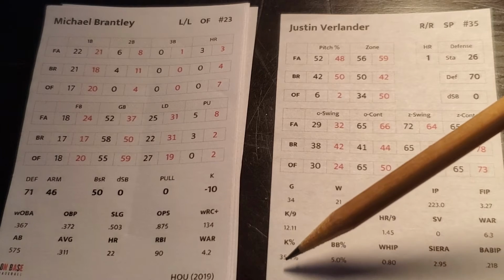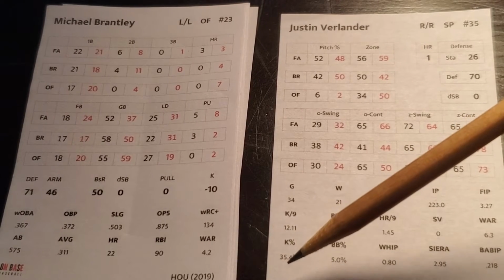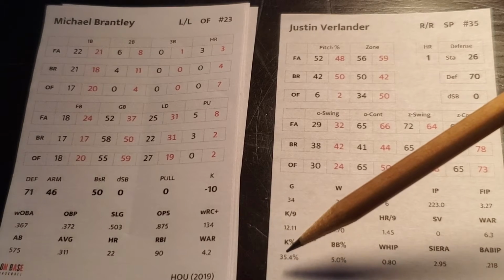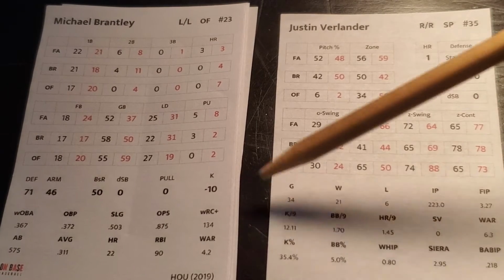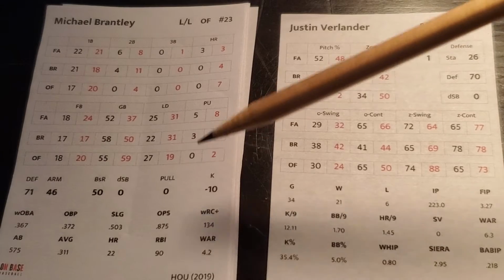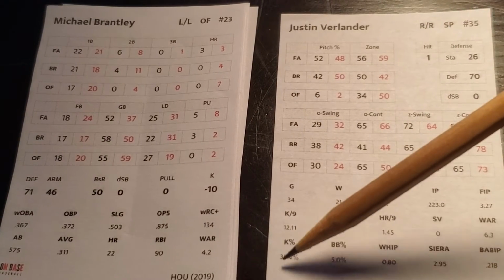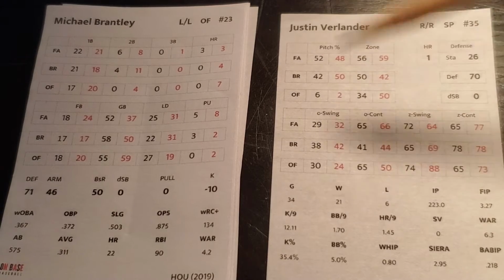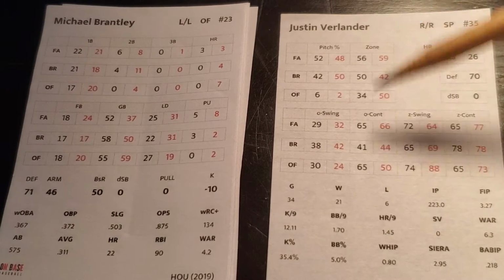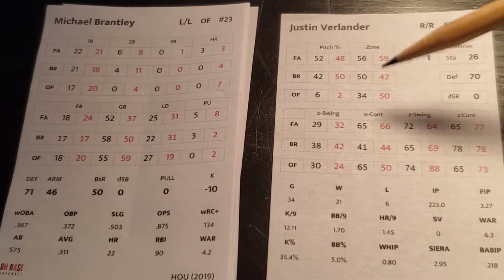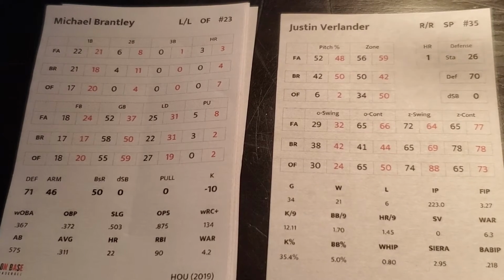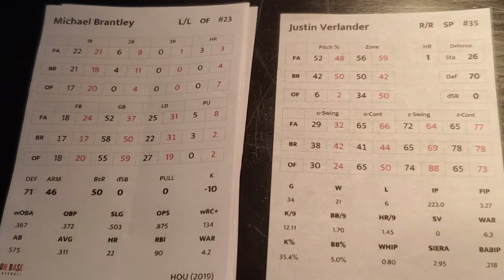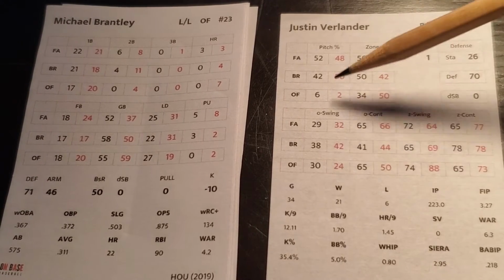So this is actually going to be for anything from a 1 to 25. So we subtract 10 from the K percentage, and now the opportunity to strike out Michael Brantley himself for this at bat is 1 to 25. It's actually not going to come into play because it's out of the strike zone, I guess, but that's the way K percentages work. So this is not going to be an auto walk or an auto strikeout.